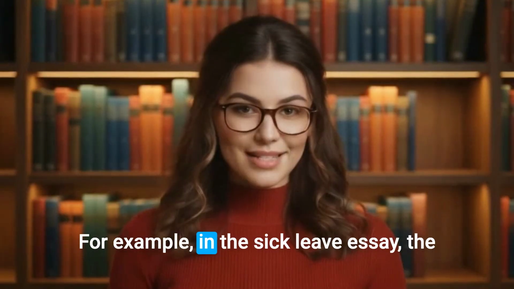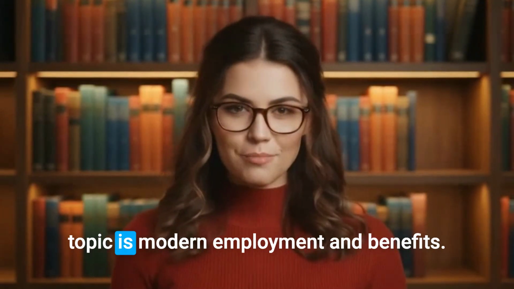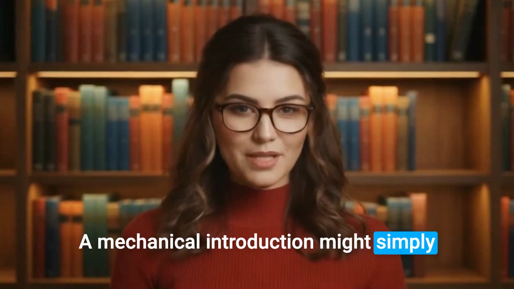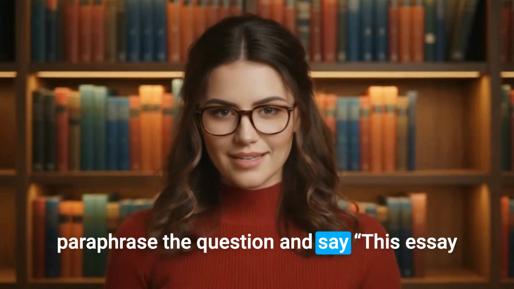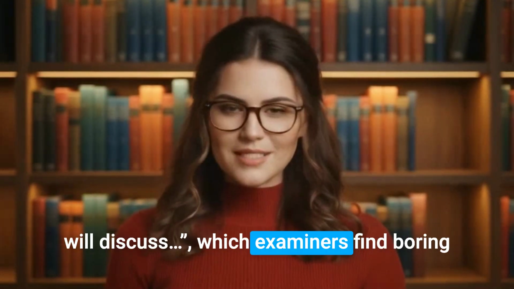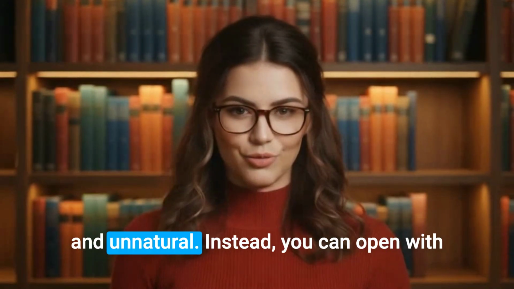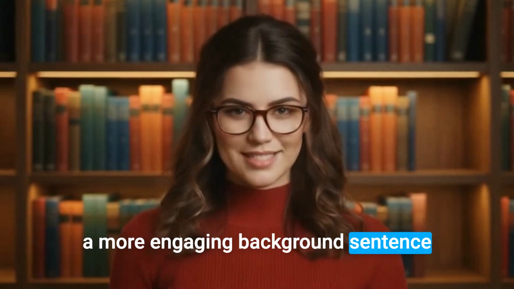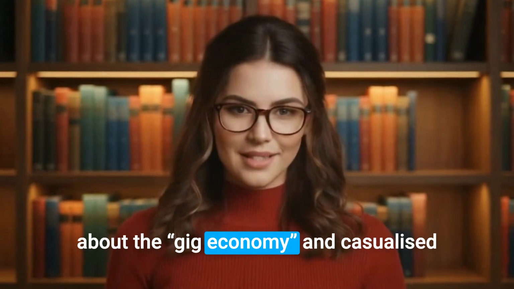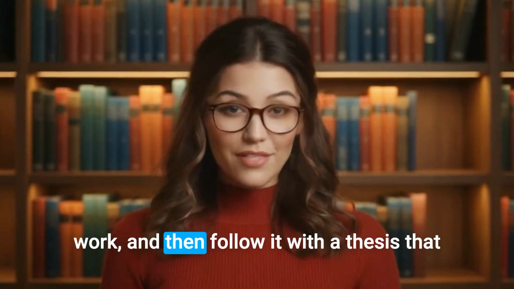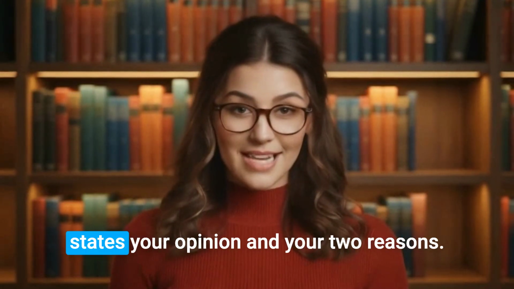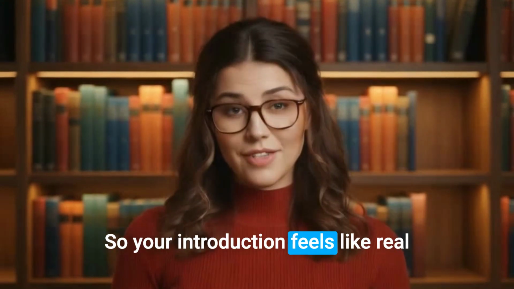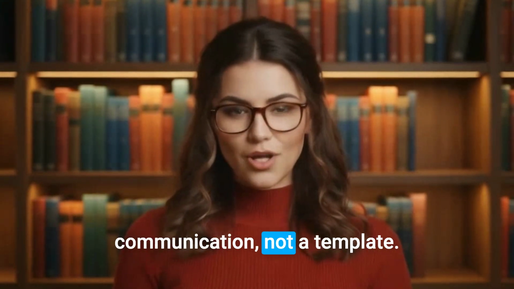For example, in the sick leave essay, the topic is modern employment and benefits. A mechanical introduction might simply paraphrase the question and say, "This essay will discuss," which examiners find boring and unnatural. Instead, you can open with a more engaging background sentence about the gig economy and casualized work, and then follow it with a thesis that states your opinion and your 2 reasons. So your introduction feels like real communication, not a template.